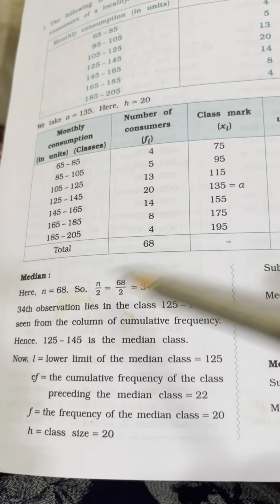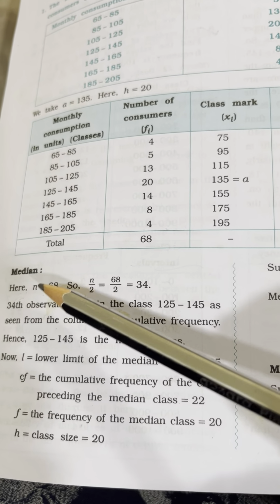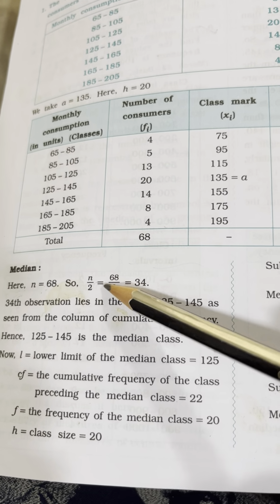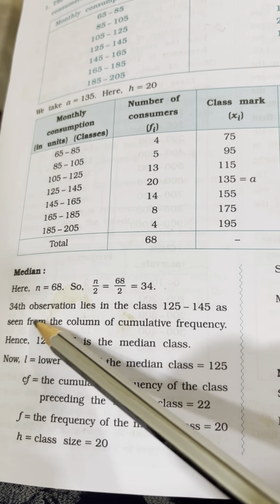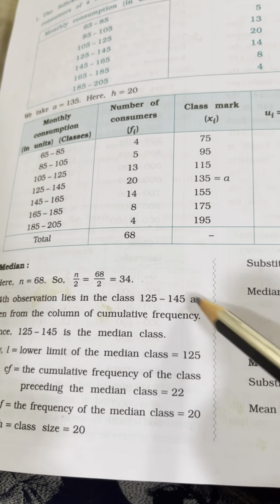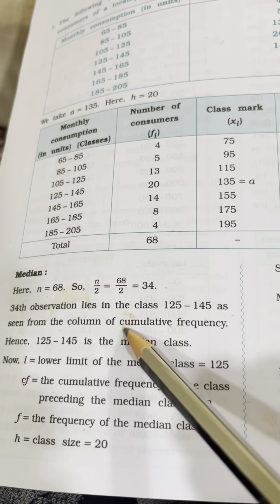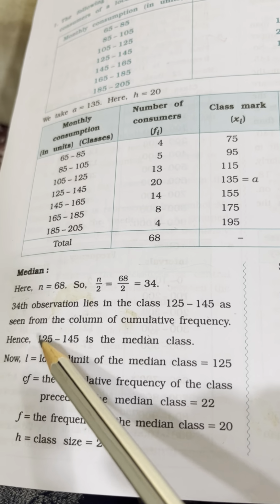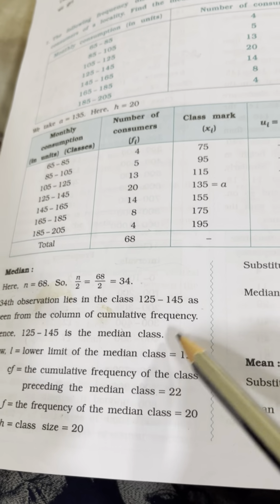Now median. n is 68, so n upon 2 will be 34. The 34th observation lies in the class 125 to 145 as seen from the column of CF. So 125 to 145 is the median class.